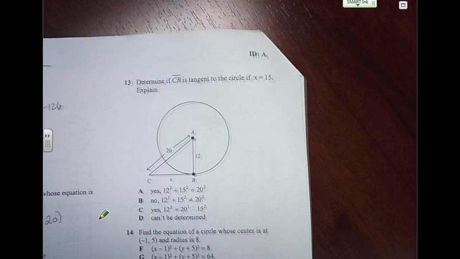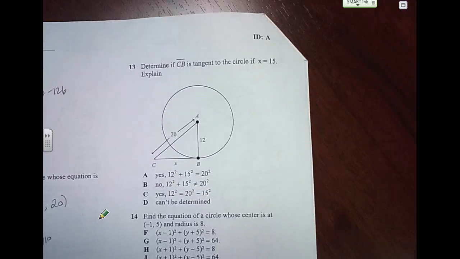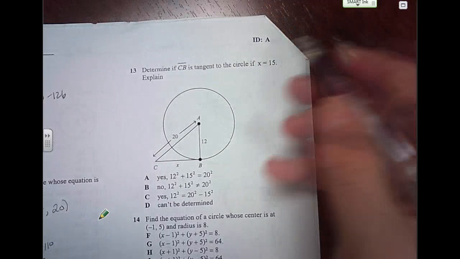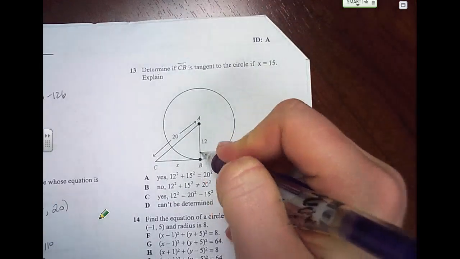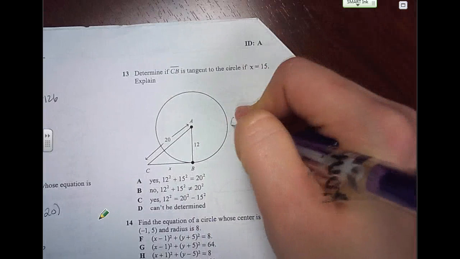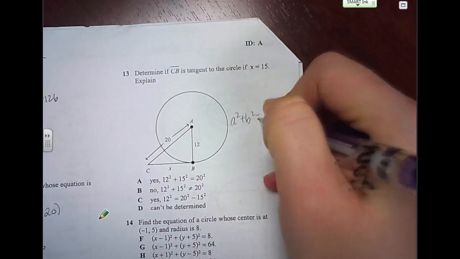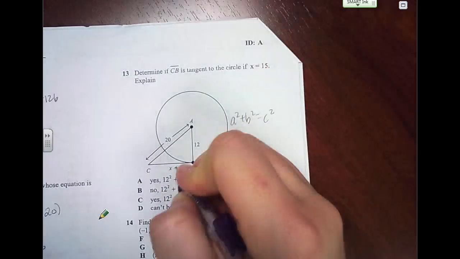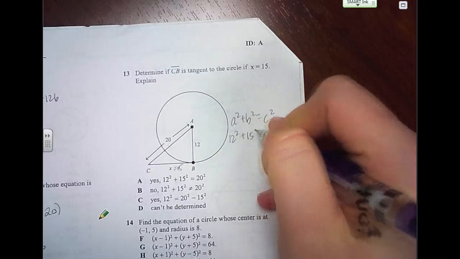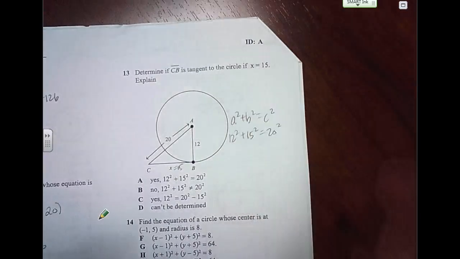Number 13, determine if CB is tangent to the circle if x equals 15. Okay, so to determine that it's tangent, we need to determine that this makes a right angle or a right triangle. So let's check Pythagorean theorem. So a squared plus b squared equals c squared. They gave us x is 15. So we'll go 12 squared plus 15 squared equals 20 squared.